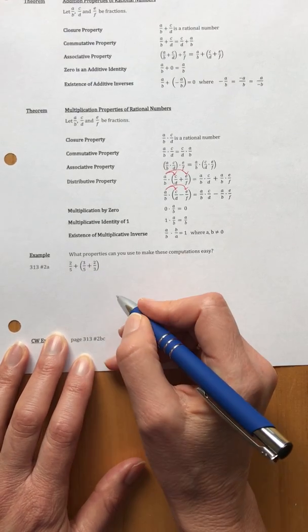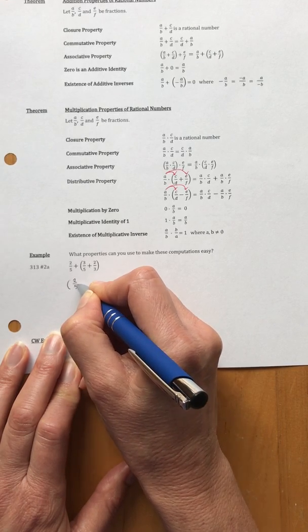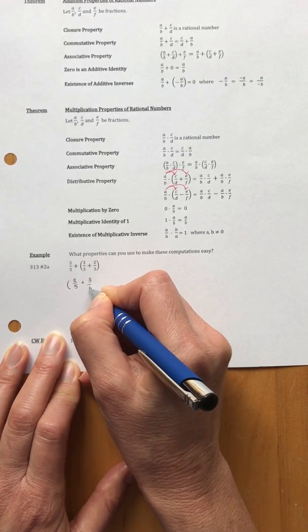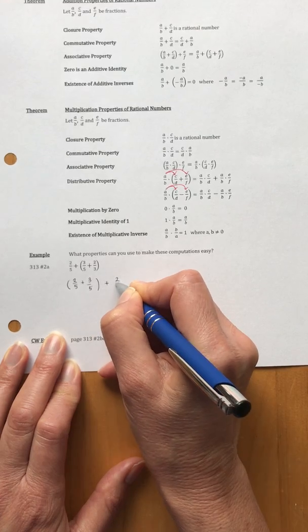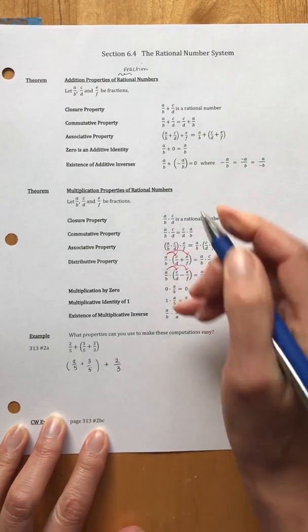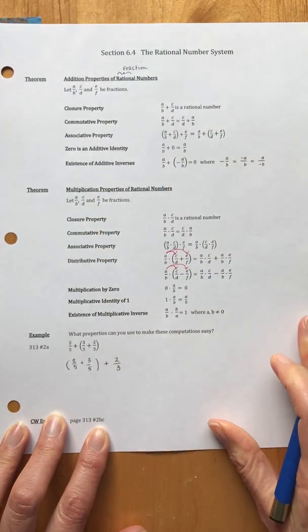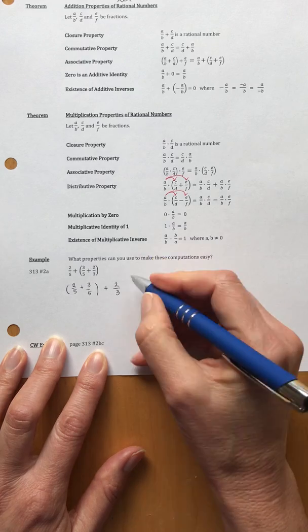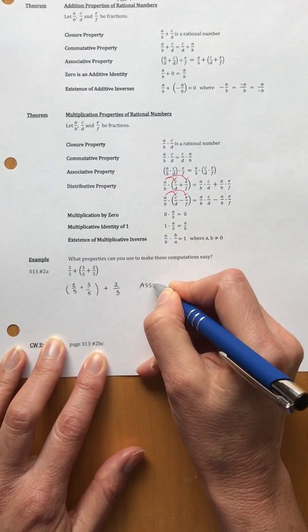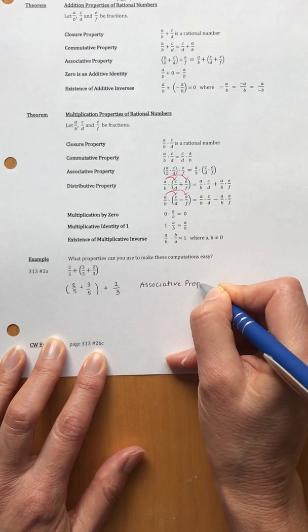So let's use the property that says we're going to regroup. Let's put 2/5 together with 3/5. Okay, so which property is that? Well, if we slide on up here, we regrouped. We changed the parentheses, and that's the associative property. So we say the associative property of addition.